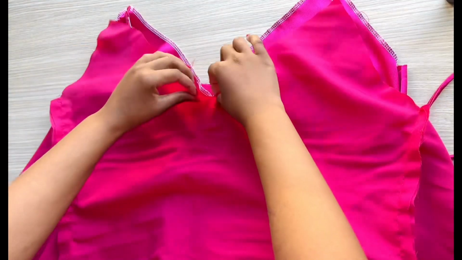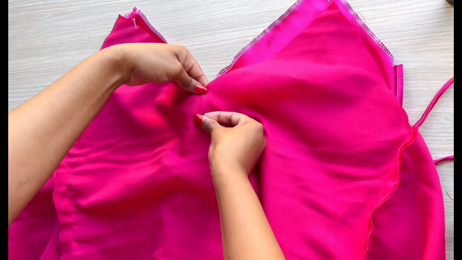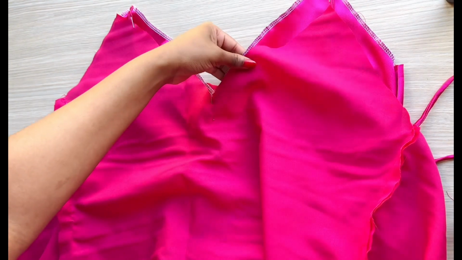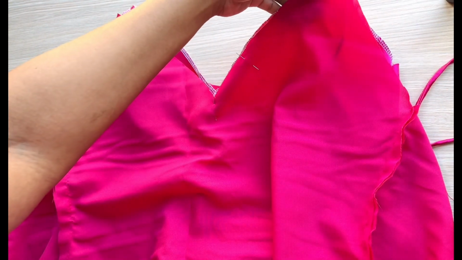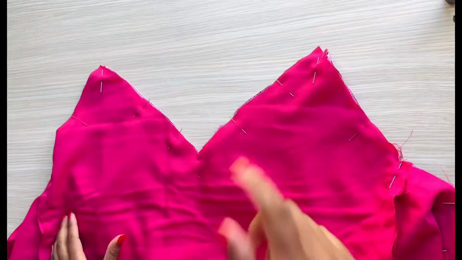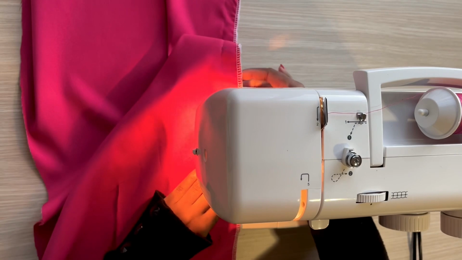So after pinning my straps on the dress in place, I took my lining and started pinning it to the front and also back part of the dress. And then when I made sure that all the seams match and I'm satisfied with how the dress looked, I can start stitching it in place.